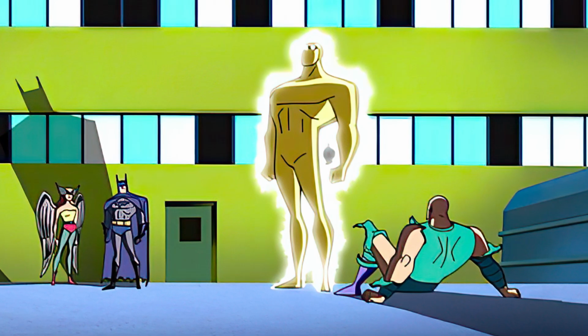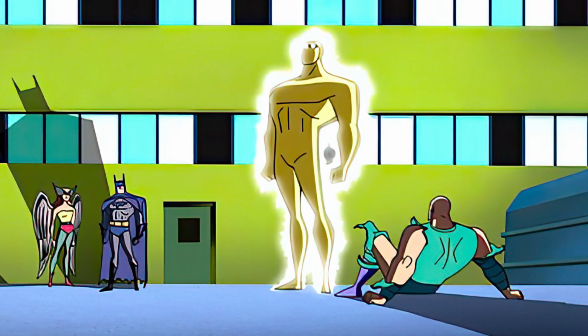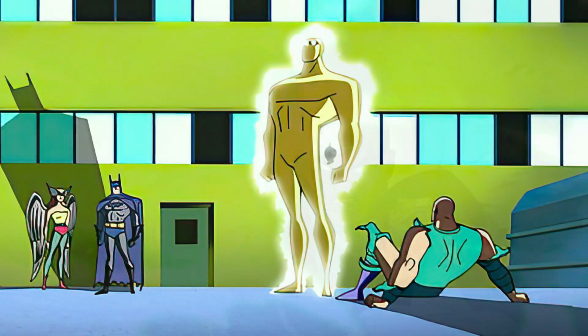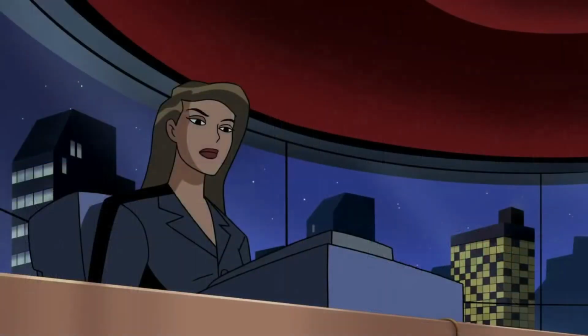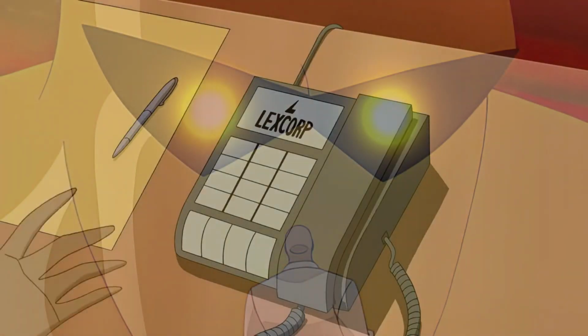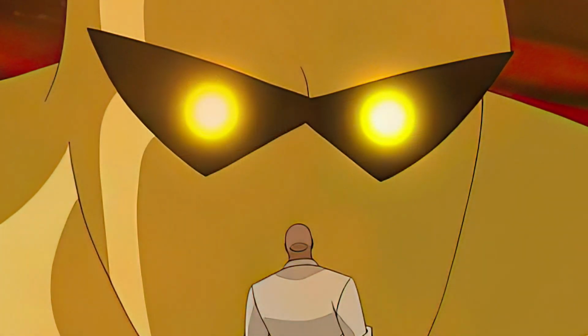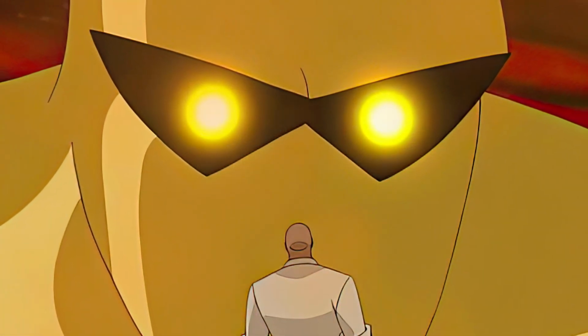When it comes to Amazo's bibliography, we have many options to choose from. Starting with comics, his first appearance was in The Brave and the Bold number 30 in 1960, created by Gardner Fox and Murphy Anderson. But if you want to follow the character's complete story, there are other series that also feature him as a villain, including Justice League of America and Society of Justice.